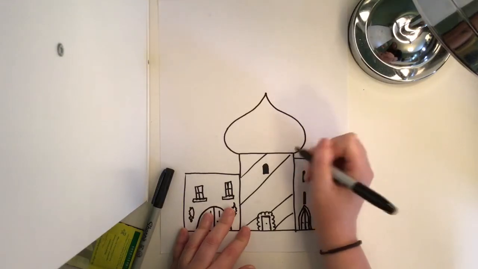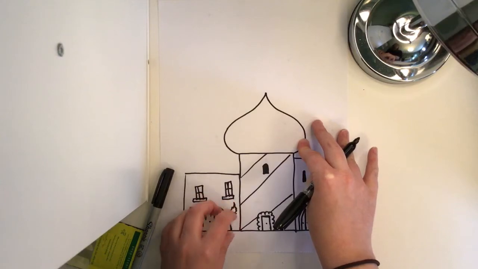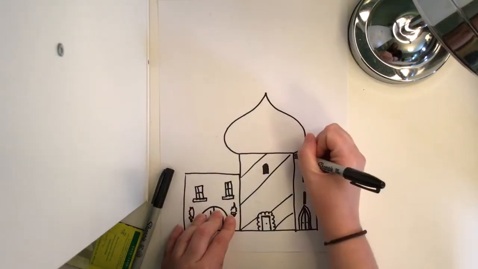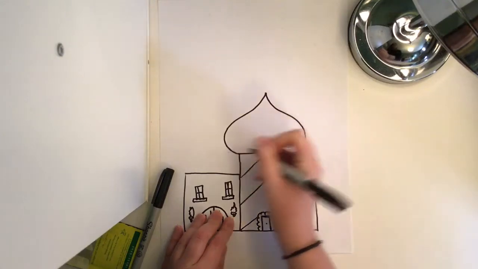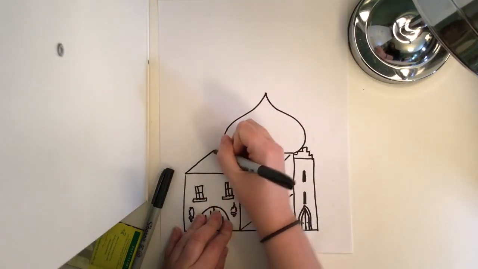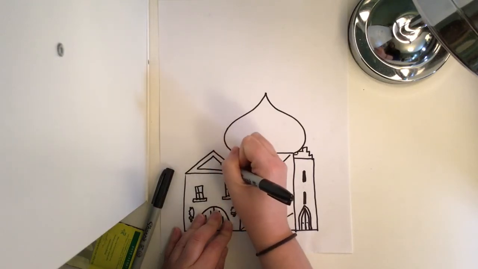And it can be tricky to make them symmetrical or even on both sides. Just do the best that you can. So there's my onion top. This one I'll do like this little step roof. And then this one, I'll do my pitched roof, but I'm going to add more detail to it.